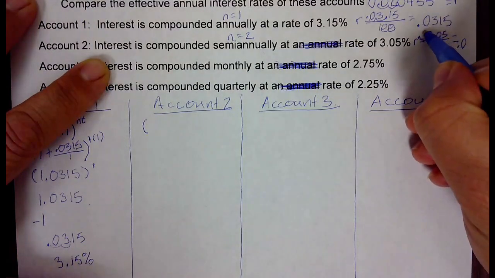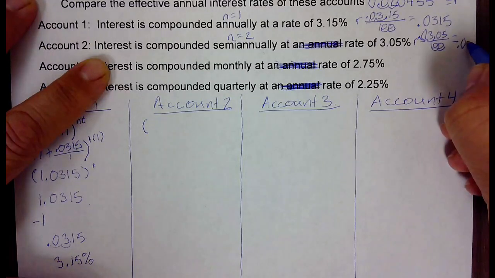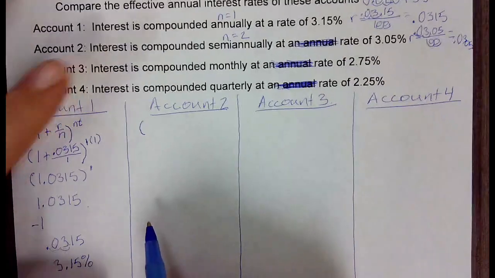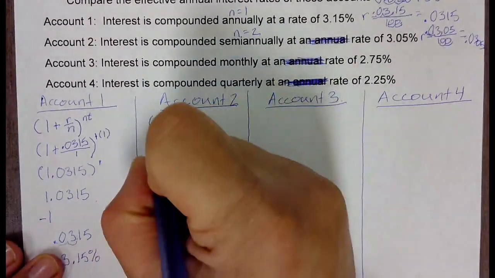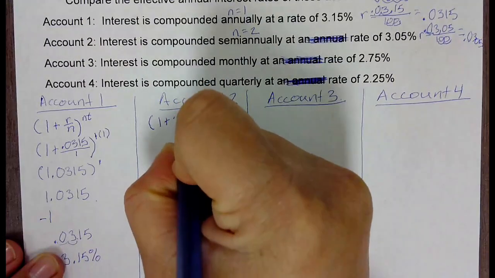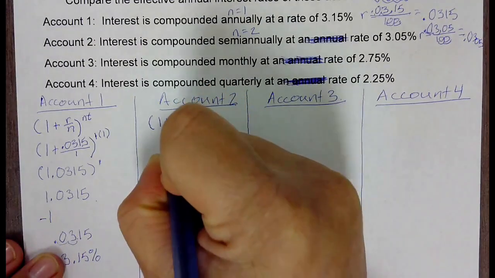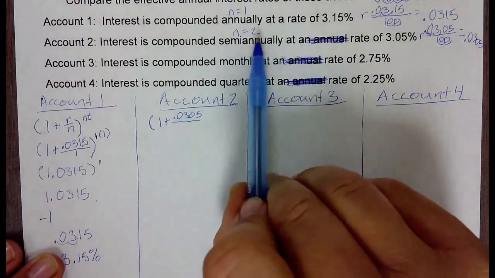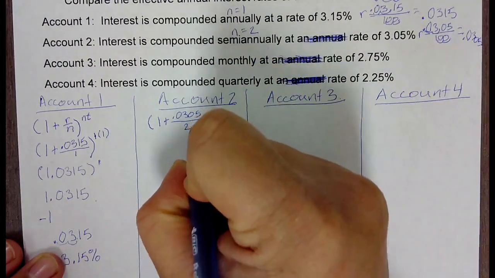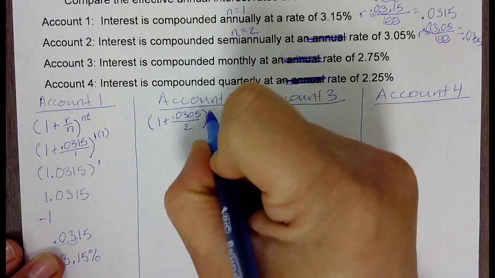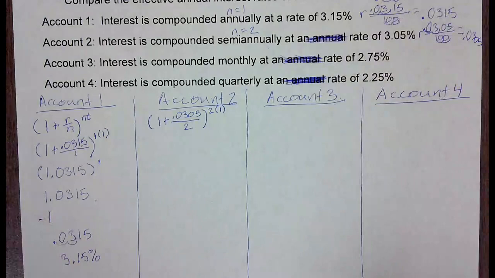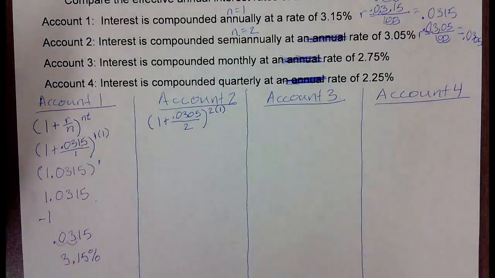I have a 0 to hold my place here, 305. And I'm going to put that in for my rate here. So 1 plus 0.0305 divided by n, the number of compounding periods, semi-annual, 2 times a year, and I have that same number up here, times 1 year. So I want to find out what that rate would be for 1 year.